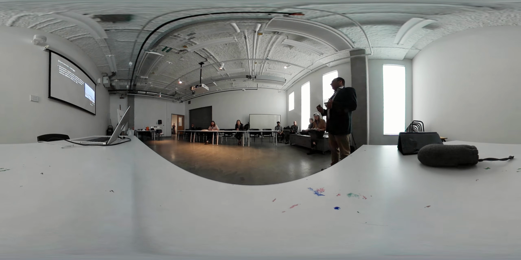So dynamic range is basically the contrast difference between the brightest point in the scene and the darkest point in the scene. And it's measured in exposure values.